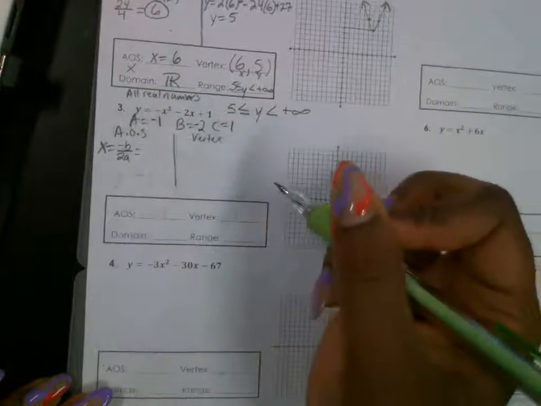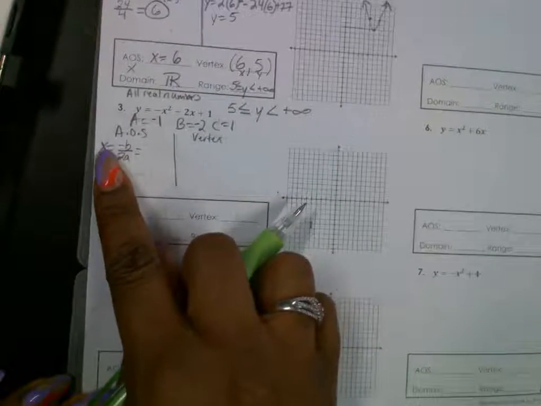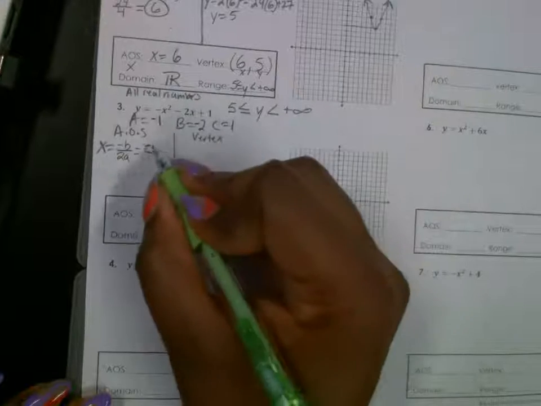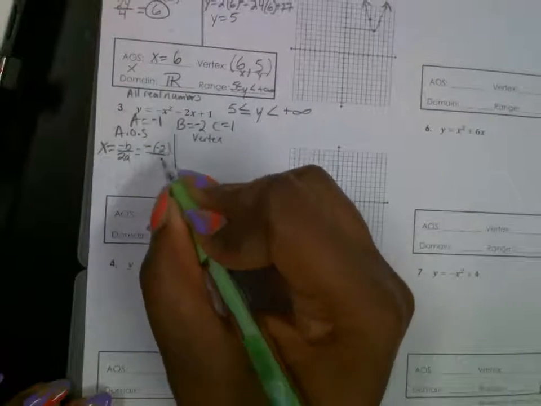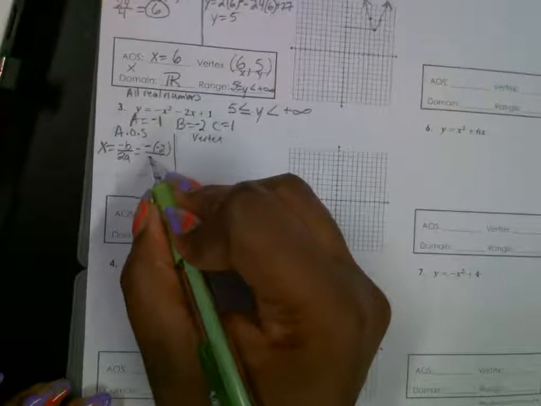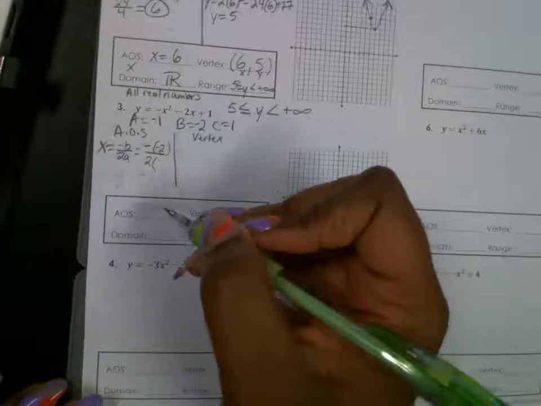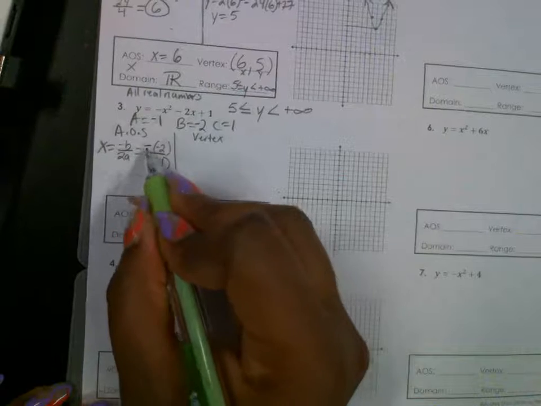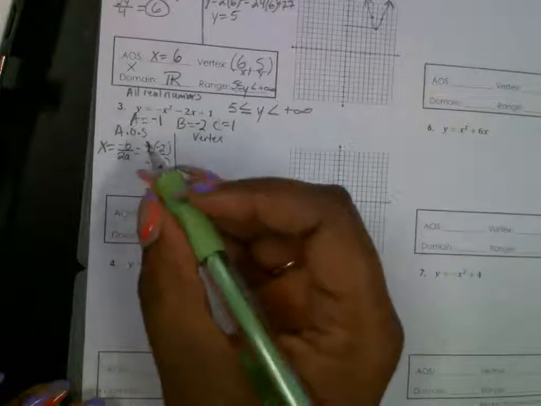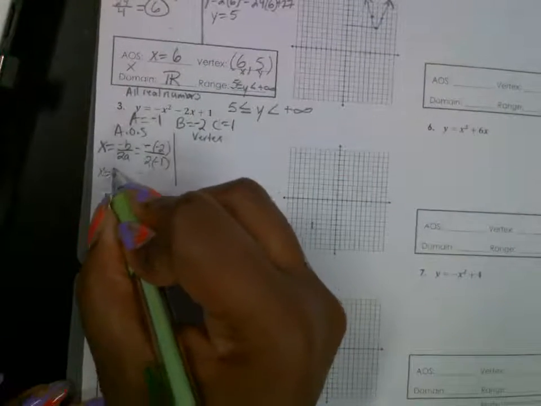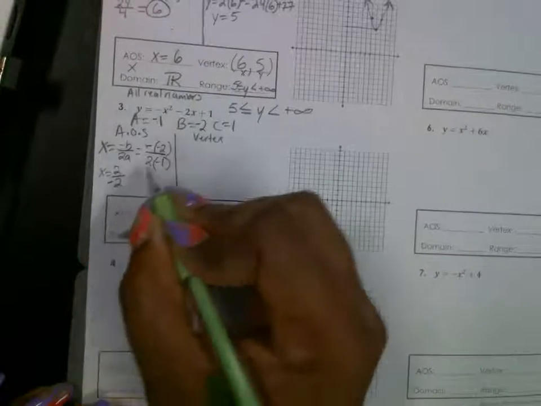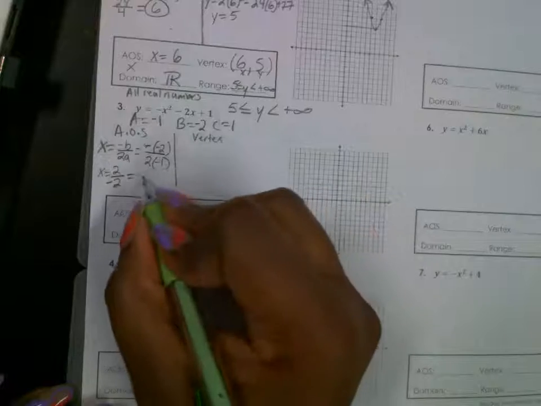Okay? All right, so on the top, this is already a negative, right? So we put the negative there. What are we going to substitute for b? -2. And then on the bottom, the 2 is there. What do we substitute for a? -1. Okay, so on the top, what's minus a negative? Positive. So we got +2 on the top. And what do we get on the bottom? -2.